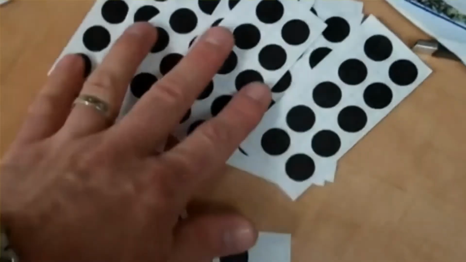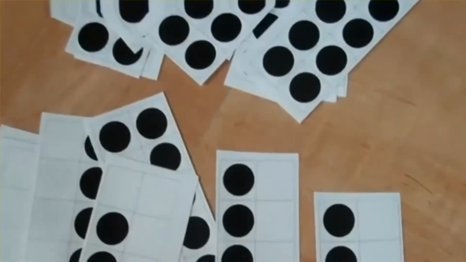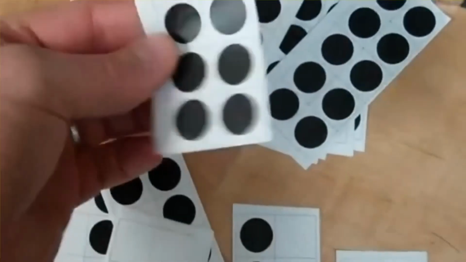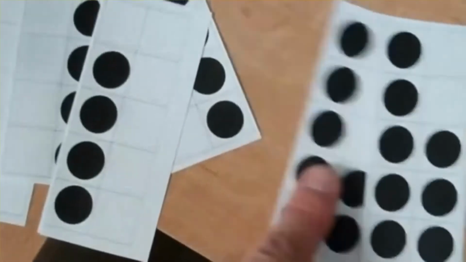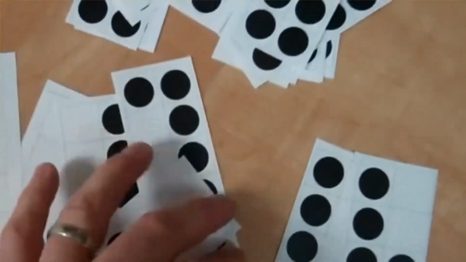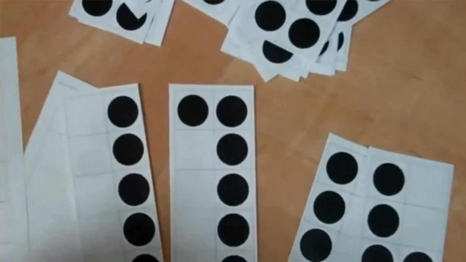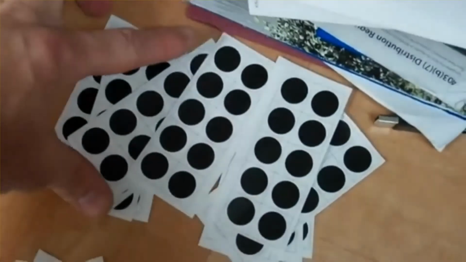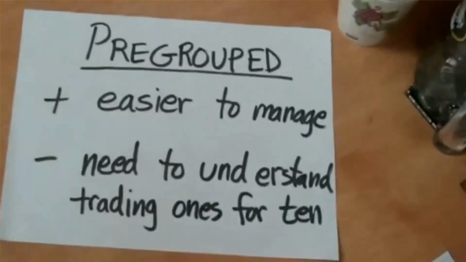And also we can use little 10 frames. And so lots of little 10s here for groups of 10, and then each of our individual numbers. Advantage of this, kids are real familiar with these models. You've been using them quite a bit, and they're understanding why it's important to group these 10 together. So those are groupable, pre-grouped models.